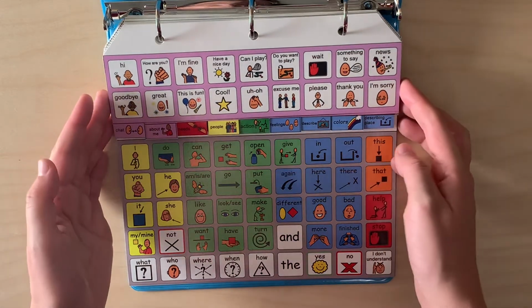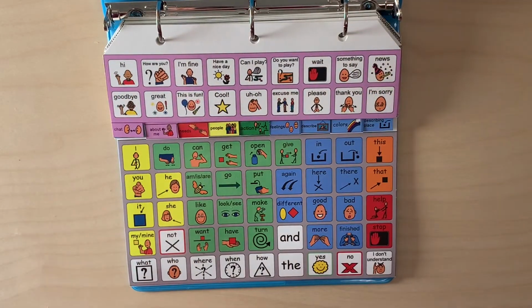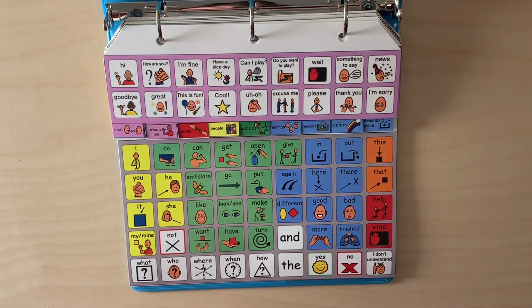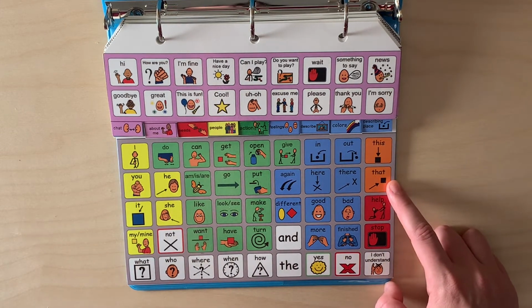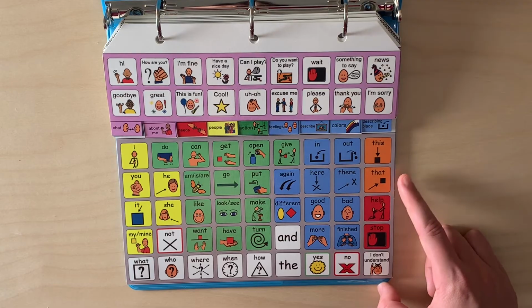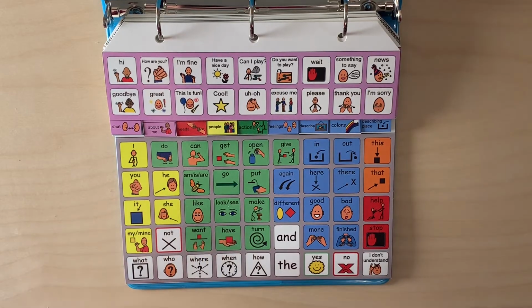There's a tendency in the beginning to really want to flip and talk about specific things, but we have these magic words on this board: it, this, and that. And these words can really represent any noun or person. So if we're saying that you want it, but you're really talking about maybe water, but you don't want to flip to the water page, you can say, oh, I see that you want it. You don't always have to use the specific word in the fringe.